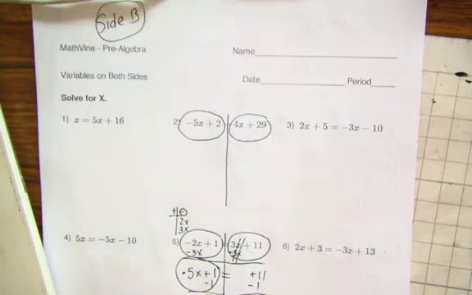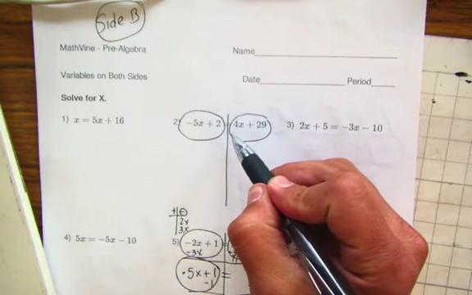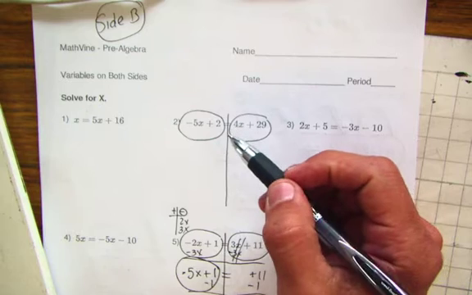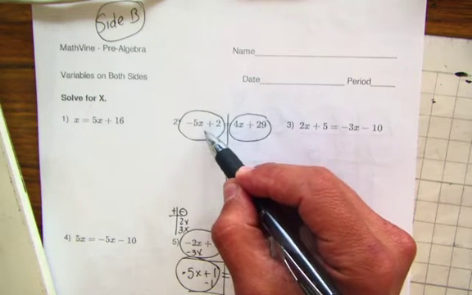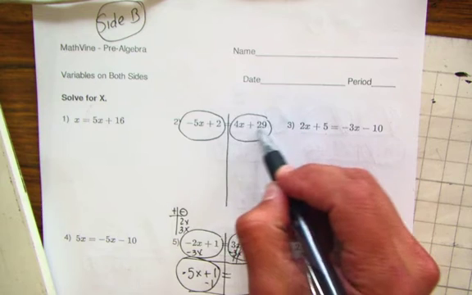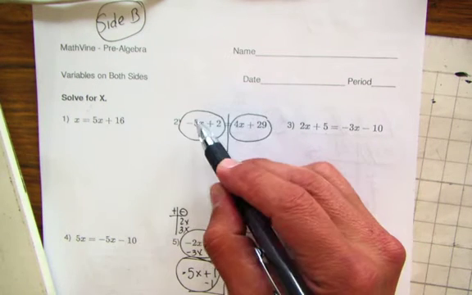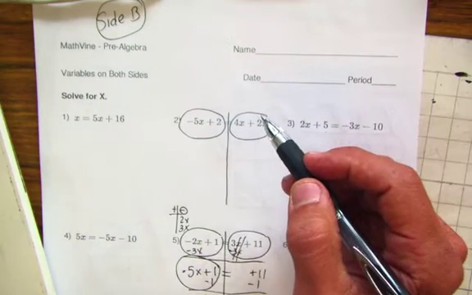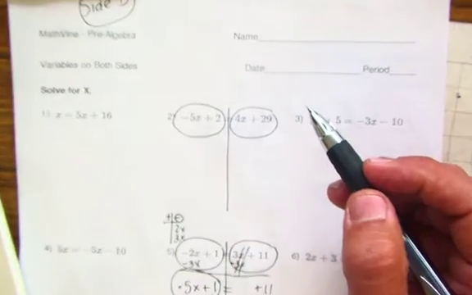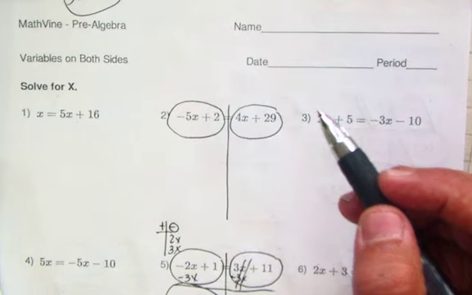So the first thing is, is there a distributive property? No. Can we combine like terms on the left side? No. Can we combine like terms on the right side? No. Can I combine negative 5x plus 4x? No. So now what do we do? We go ahead and do what's called zero pairs.